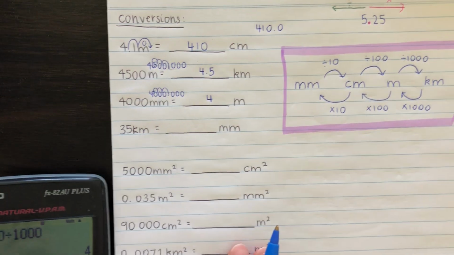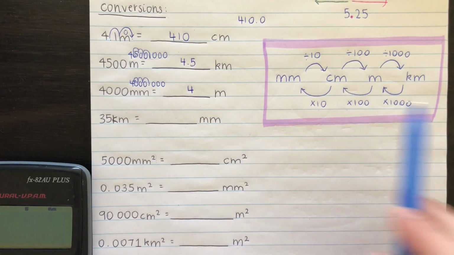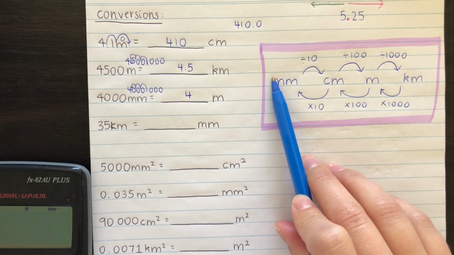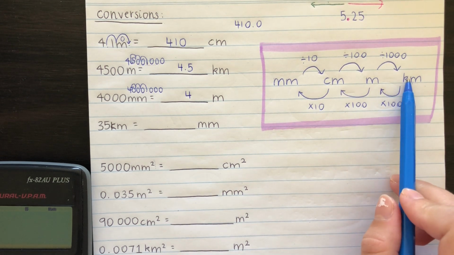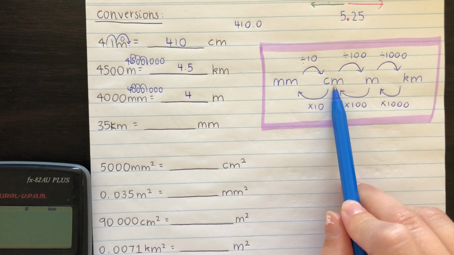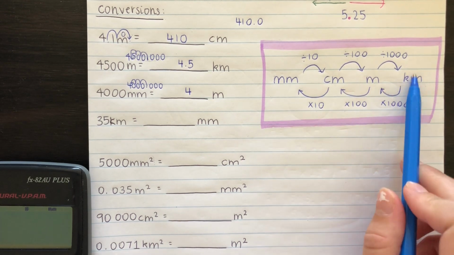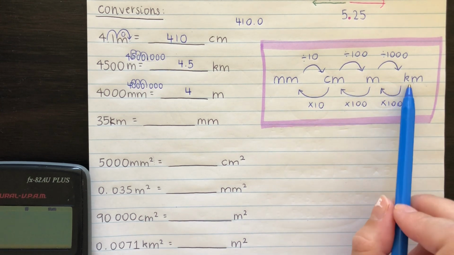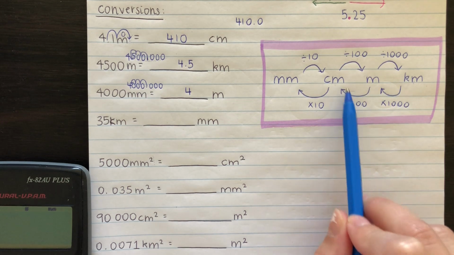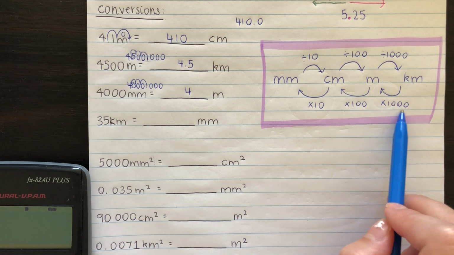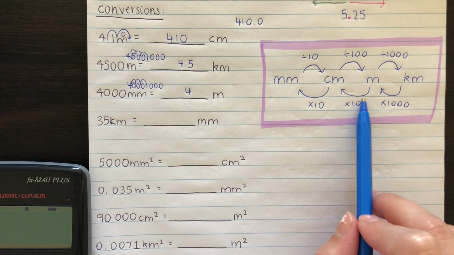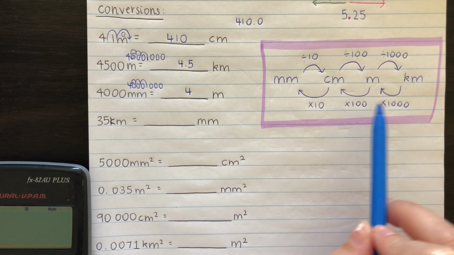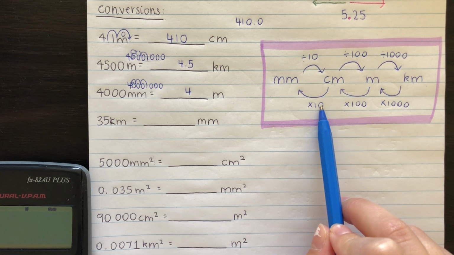Okay, now the last one, again, a little bit different. We are going from kilometers to millimeters, so from one end to the other. Now to do that, we need to jump from here to here, then from here to here, and then from here to here. So we need to jump every single one. Now all you need to do then is to count all these zeros, because to get from kilometers to millimeters, we need to make every single jump. So we've got 3 zeros here from the 1000, 2 zeros here from the 100, and 1 zero here from the 10. So we've got 3, 4, 5, 6 zeros.